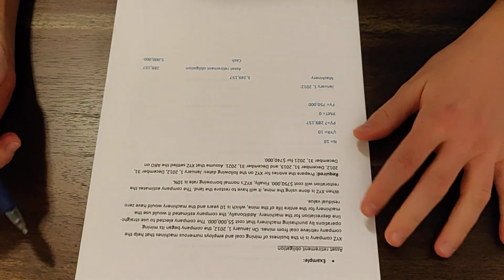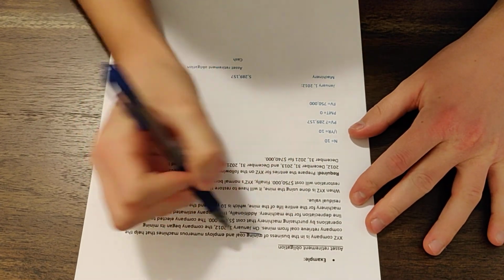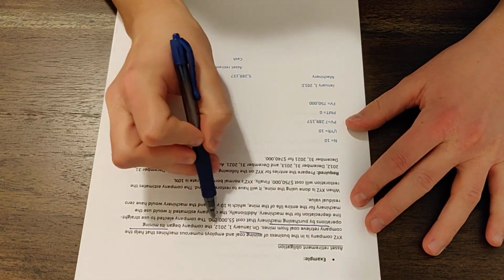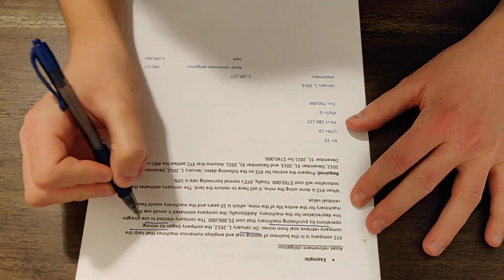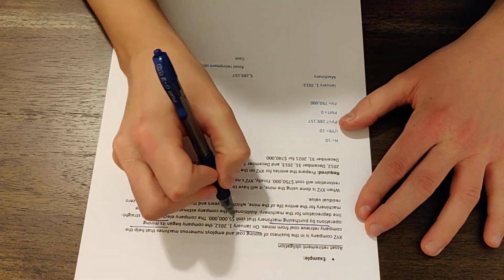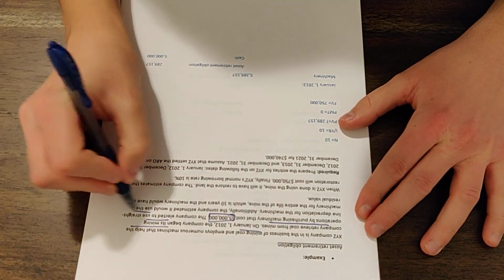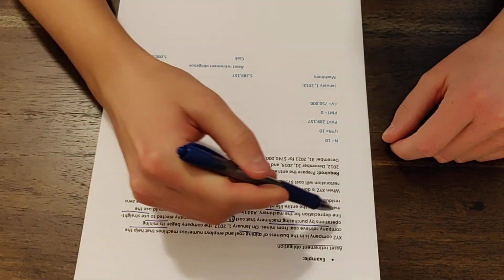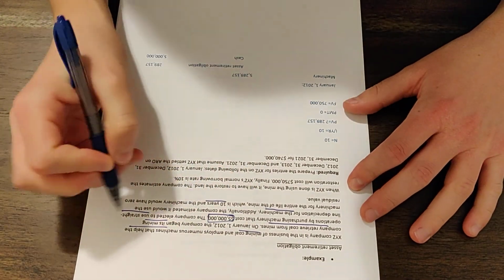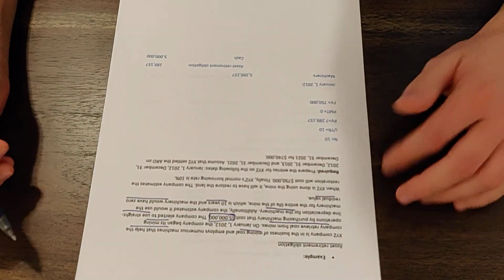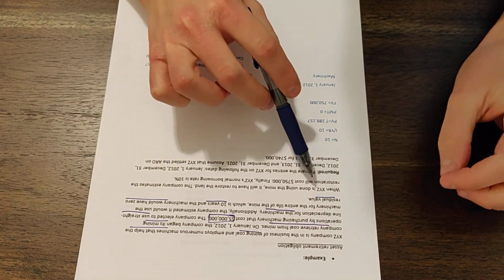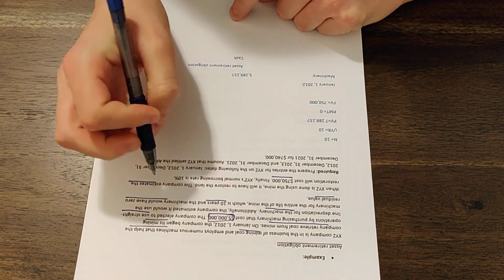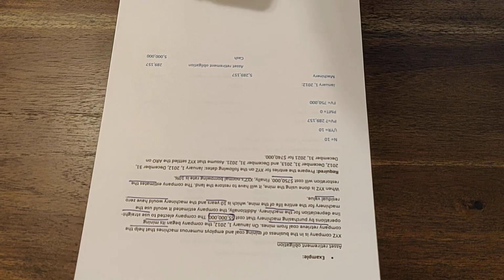Asset retirement obligation problem. XYZ company is in the business of mining coal and employs numerous machines that help the company retrieve coal from mines. On January 1st of 2012, the company began its mining operations by purchasing machinery that cost $5 million. The company elected to use straight-line depreciation for the machinery. Additionally, the company estimated it would use the machinery for the entire life of the mine, which is 10 years, and that the machine would have zero residual value. Okay? When XYZ is done using the mine, it will have to restore the land. The company estimates that the restoration will cost $750,000, and their normal borrowing rate is 10%.